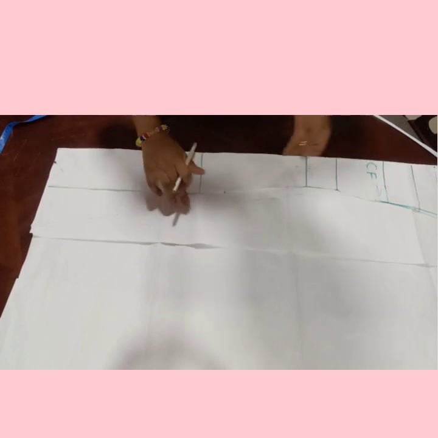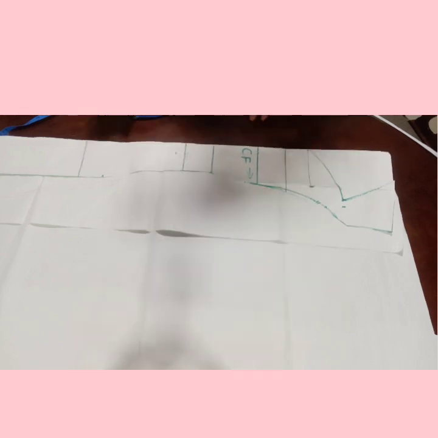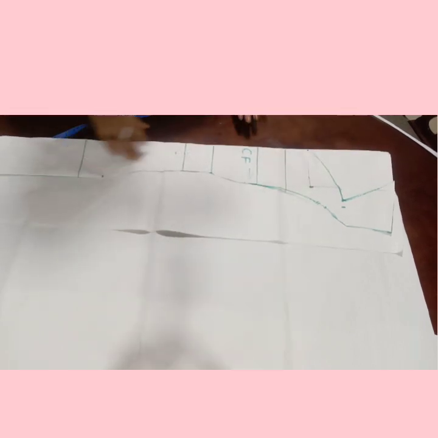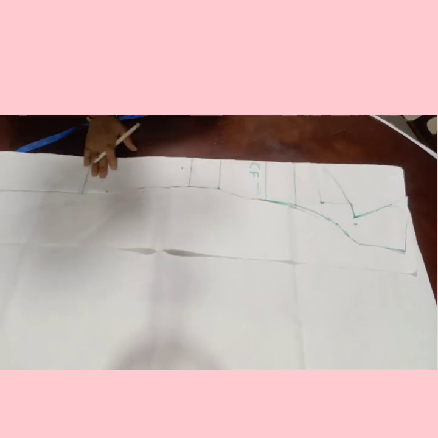We cut here like this to the waist, and then you trace here out. Remember to add allowance to the shoulder. Then you trace out the neckline. So this will be the center of the 6 pieces gown.